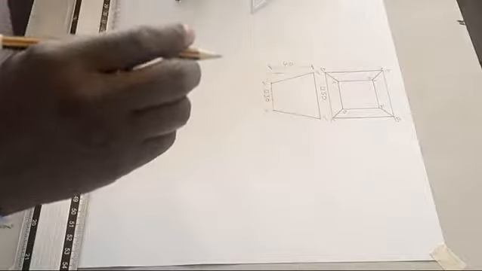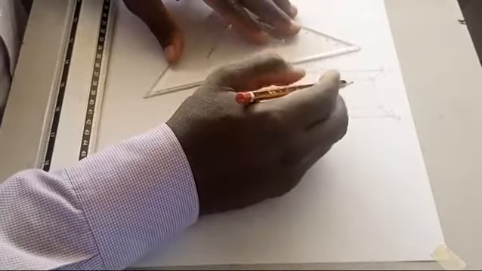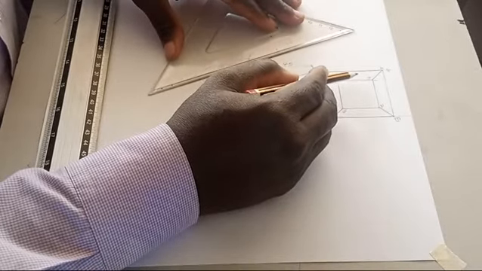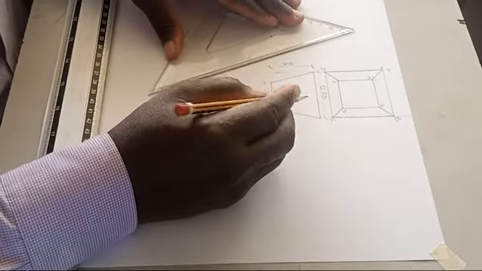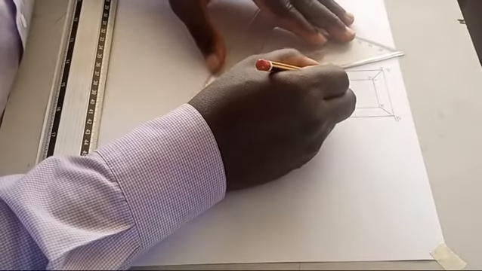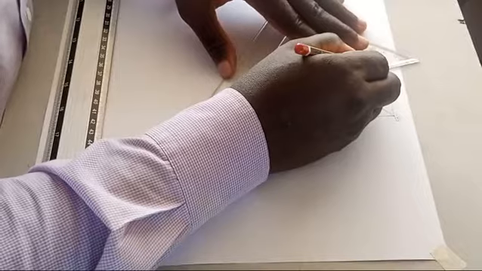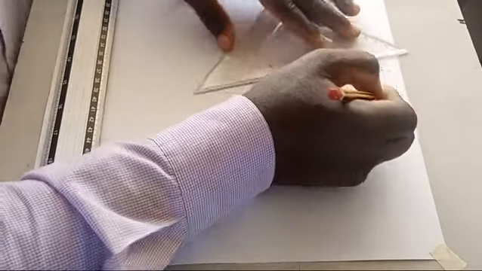Now, in order to solve a development question using the triangulation method, you need to divide each of the surfaces, because we have 1, 2, 3, 4 surfaces here. You need to convert them to triangles. How do we do that? Let us draw an imaginary line here like this to divide this one into triangles.